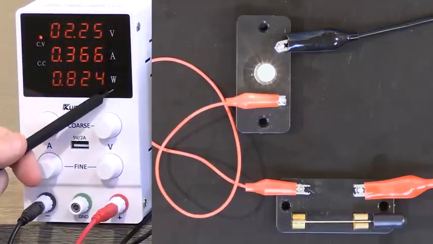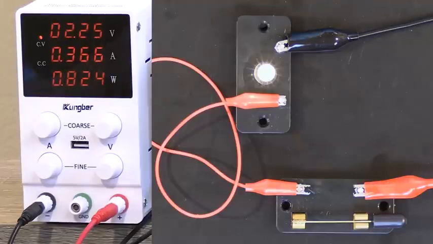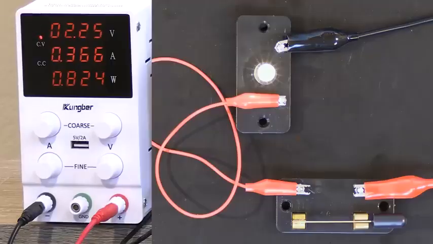Now, this display is also computing the amount of power that's being delivered from the power supply. We're going to talk about watts later. That's the unit of power. It's related to work and energy and things like that. We're going to save that for a little bit later, for a different lesson. For now, focus on the top two numbers.